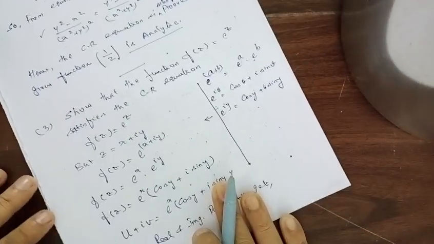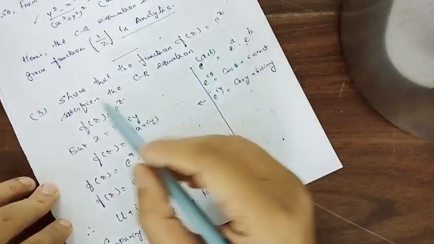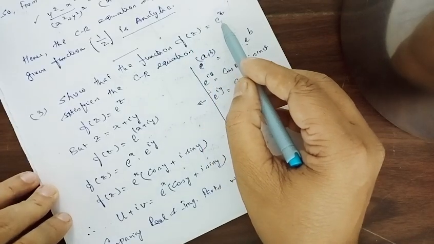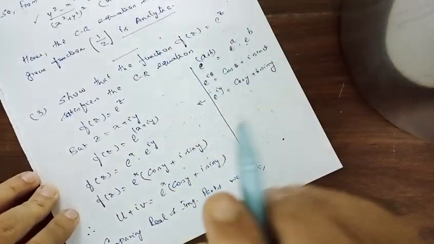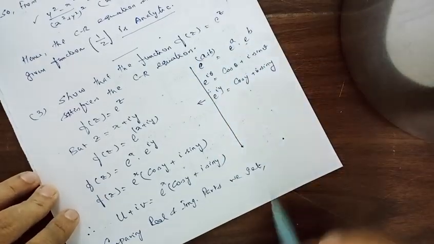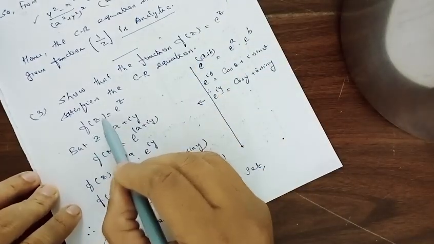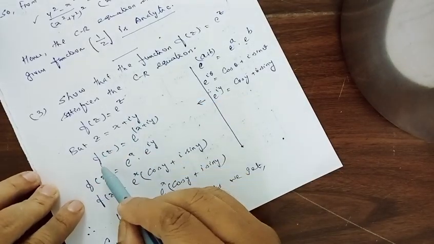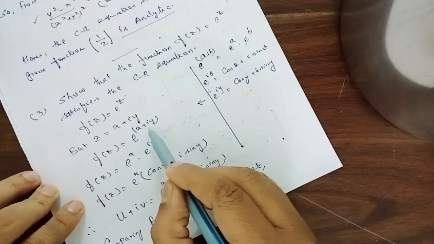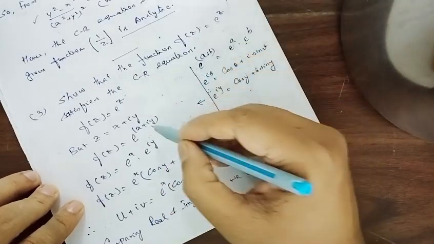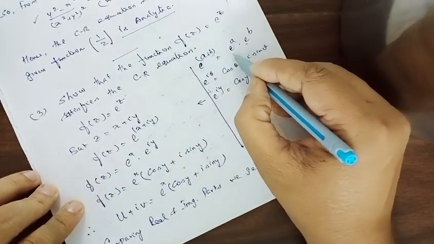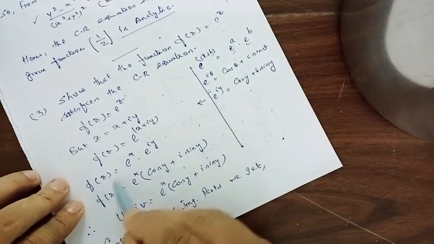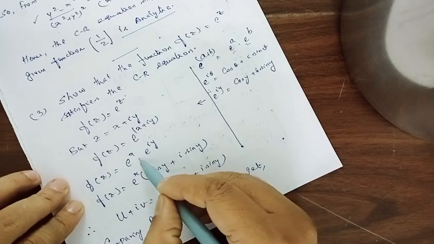Okay. Now we will see another example. Show that the function f(z) equal to e^z satisfies the CR equation or not. For that, f(z) is equal to e^z, but we know z is equal to x + iy. Therefore, f(z) is equal to e^(x+iy). This term e^(a+b) can be separated as e^a and e^b. Similarly, f(z) is equal to e^x into e^(iy).